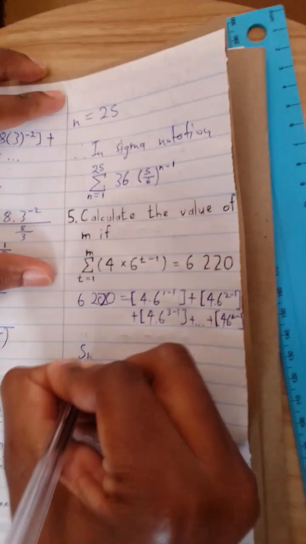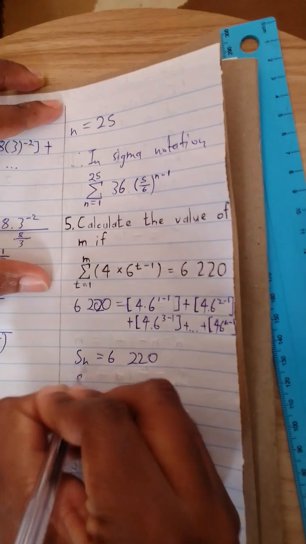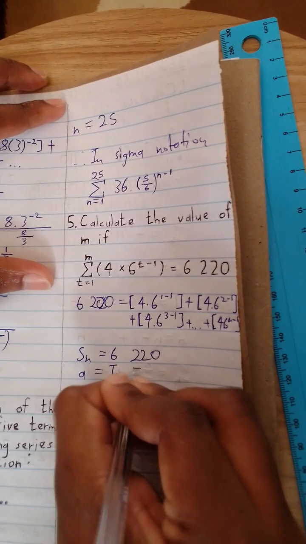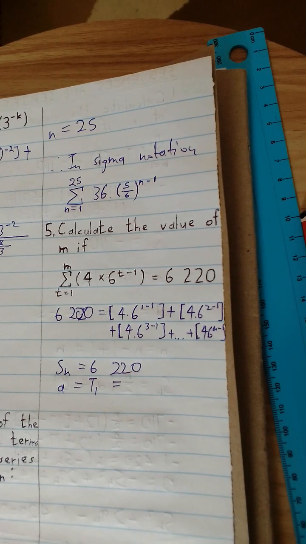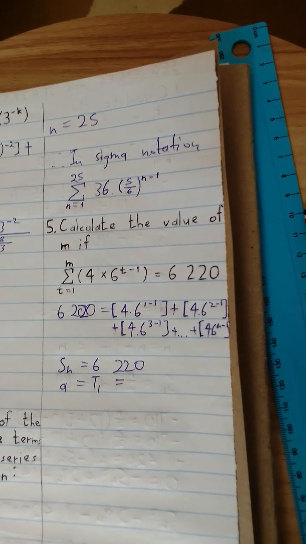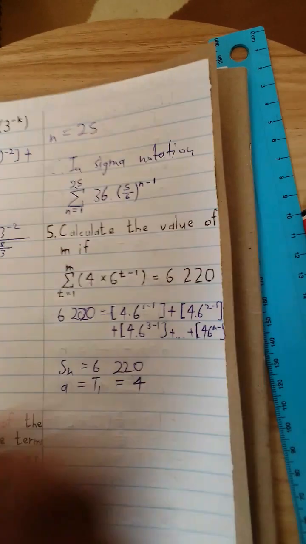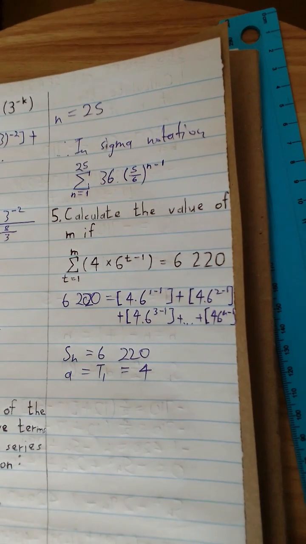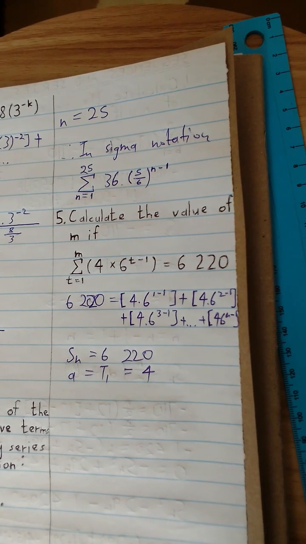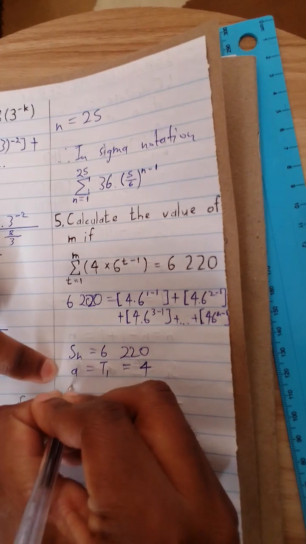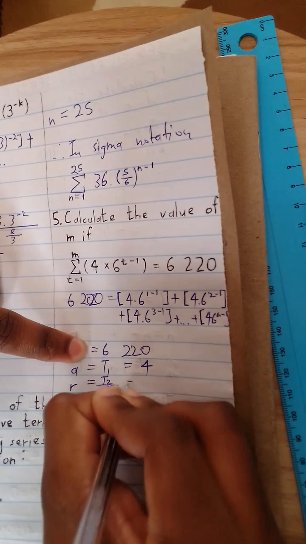So here Sn is 6,220. A is T1, which is 4 times 6 to the power of 1 minus 1, which is 4. Now, since the variable is an exponent, this is geometric. R is T2 over T1.